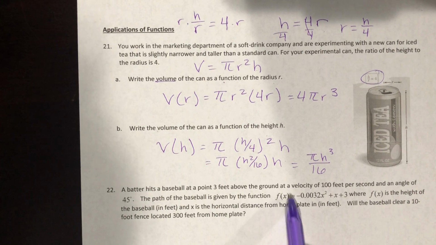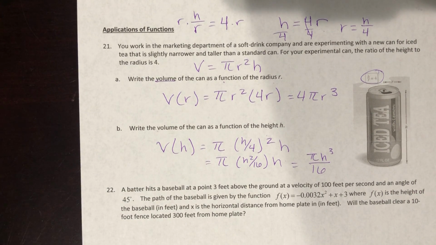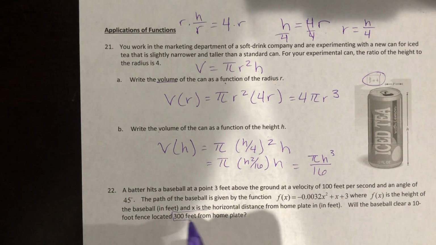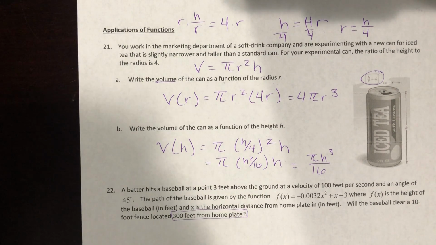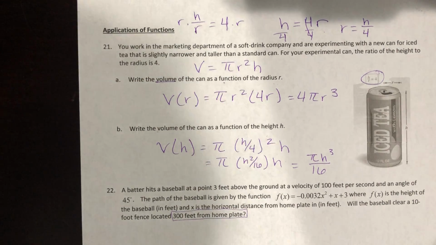And x is the horizontal distance from home plate. Will the baseball clear a 10-foot fence located 300 feet from home plate? That is x, the horizontal distance. It's 300 feet away.